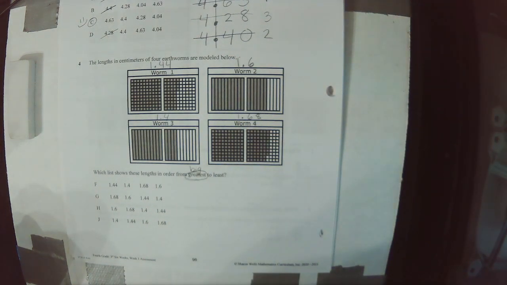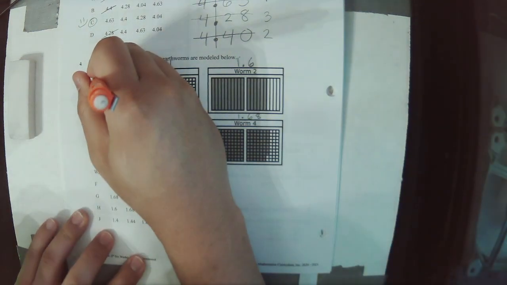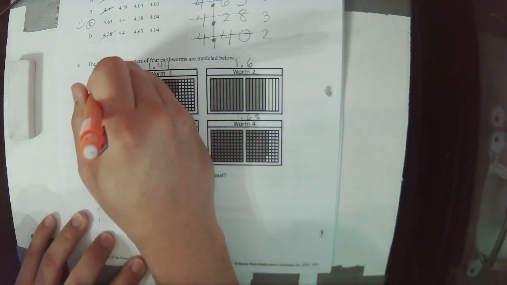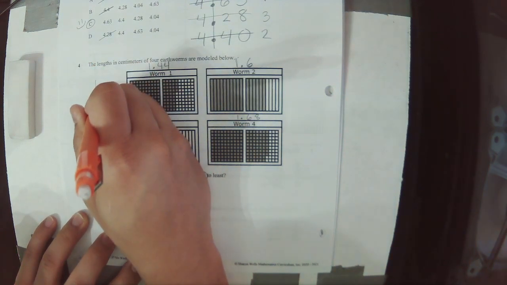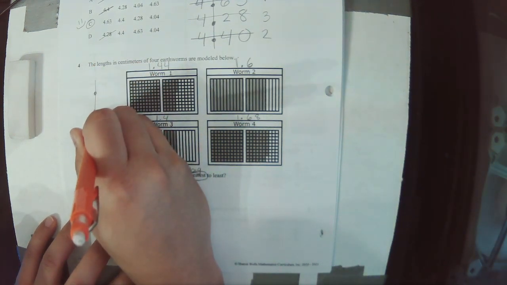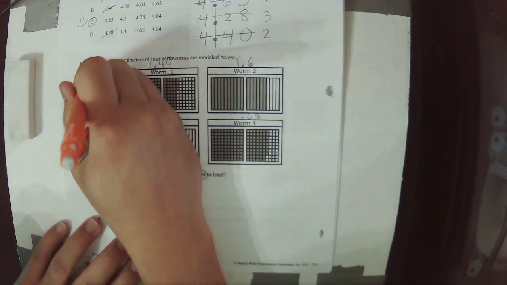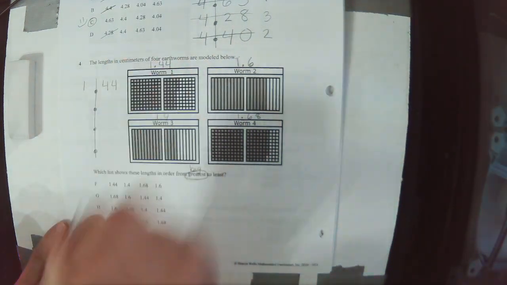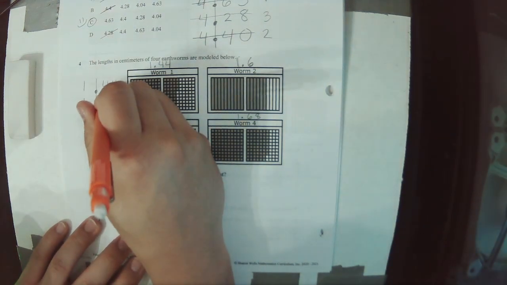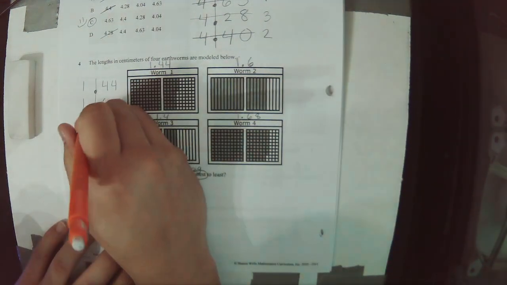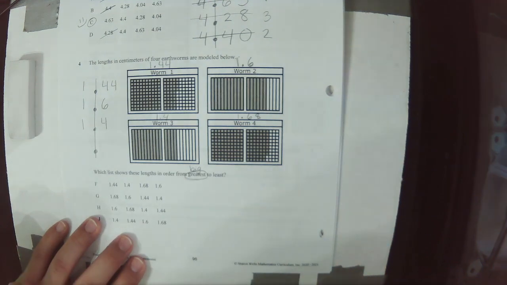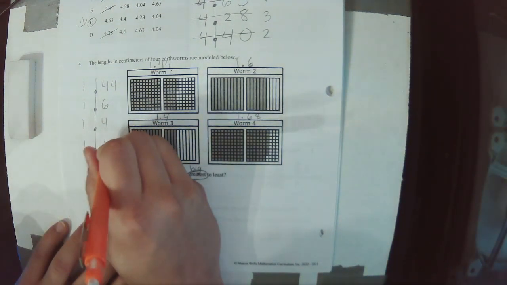Okay. Now that I know my decimals, I can actually do my work. I've got 4 worms to compare, which means I need to draw myself a line that has enough space for 4 numbers. Boop, boop, boop, boop. 1.44, 1.6, 1.4, 1.68.